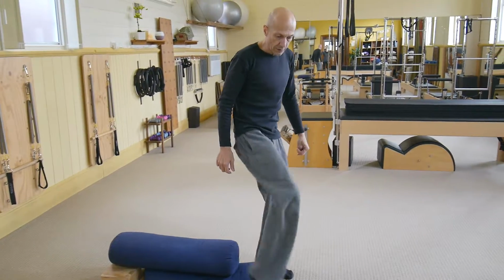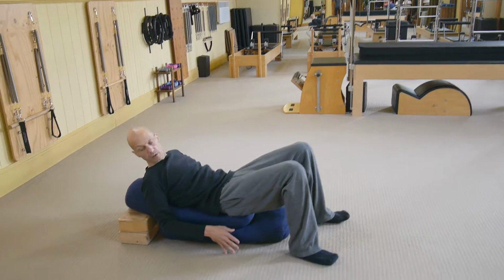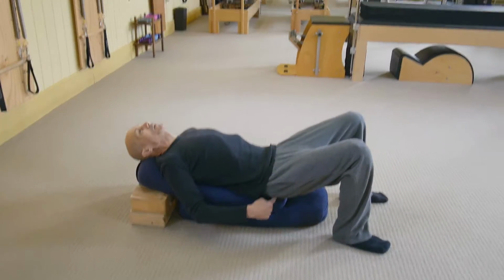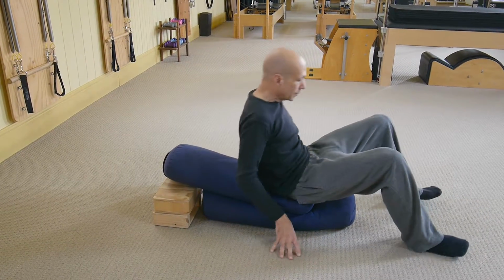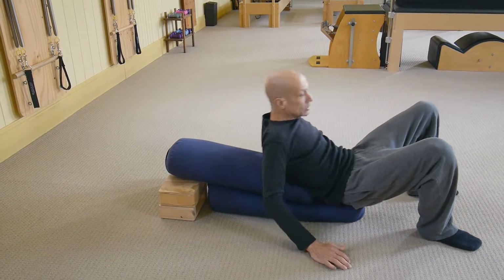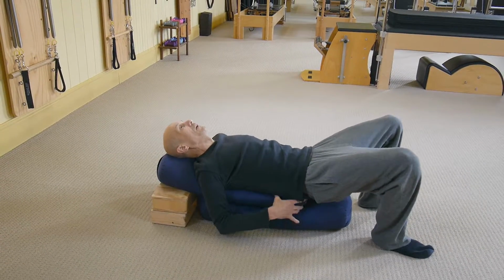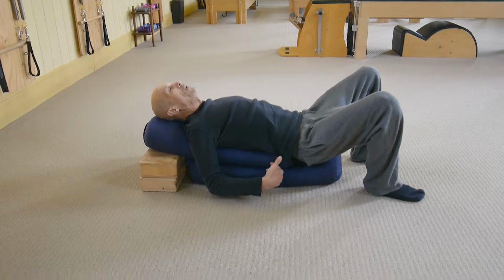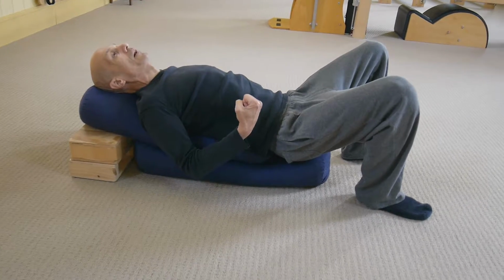What we're going to do is start off by putting our tail on the end of this top bolster and lying back. Now the trick here is for us to actually get our tail onto the bottom bolster, but we don't want it to be down here somewhere. We want it to just be touching the bottom bolster, so that top bolster is really quite firmly pushing up into that lower back.